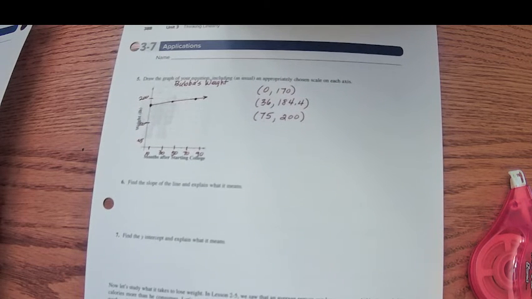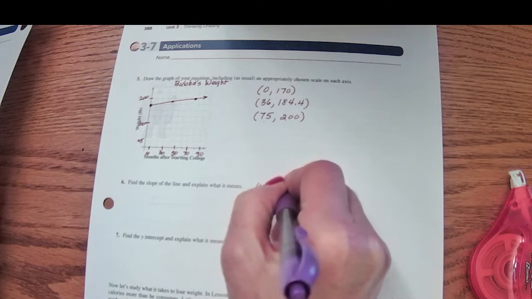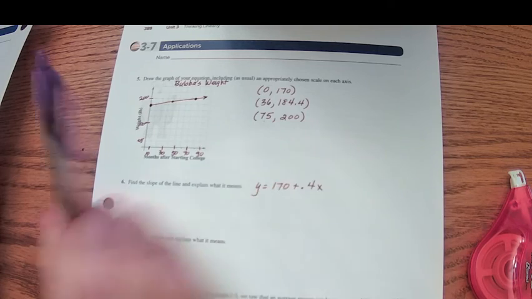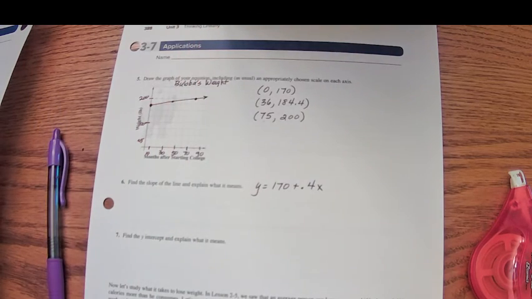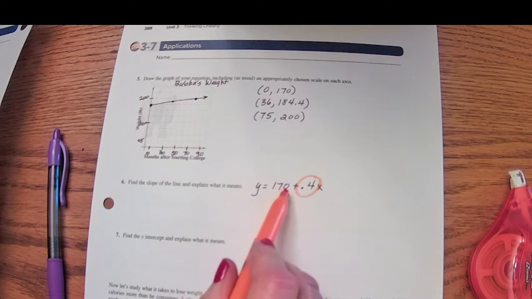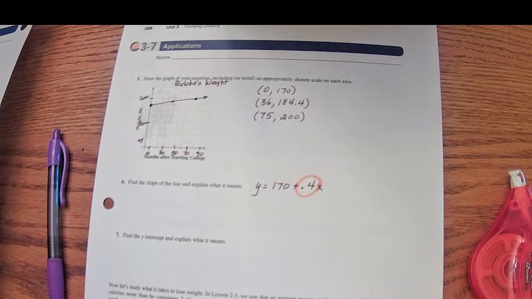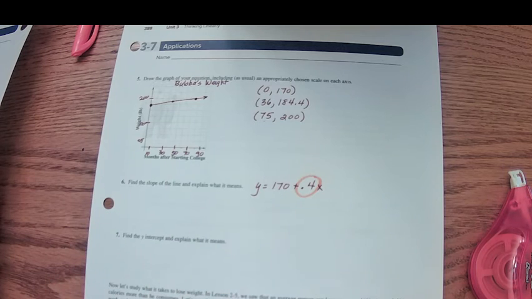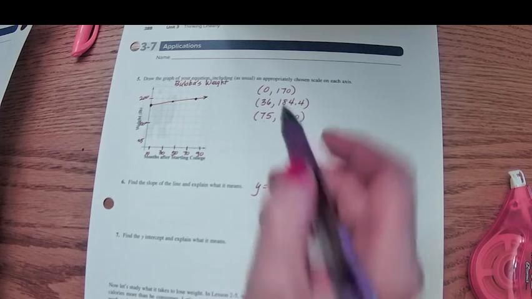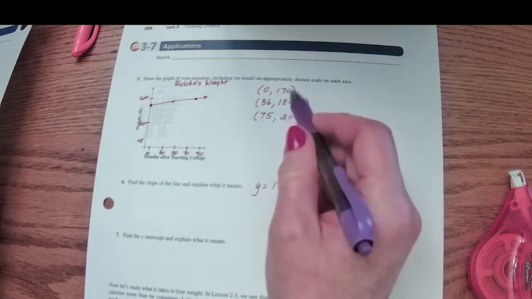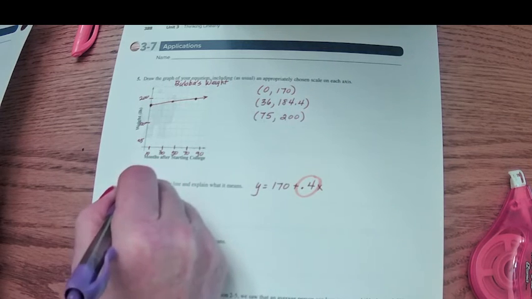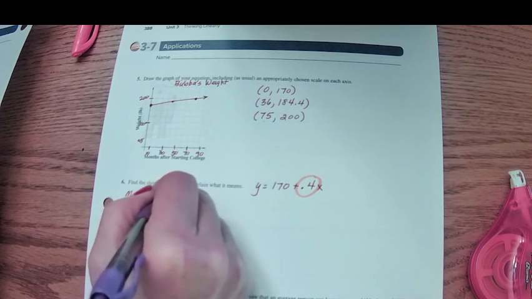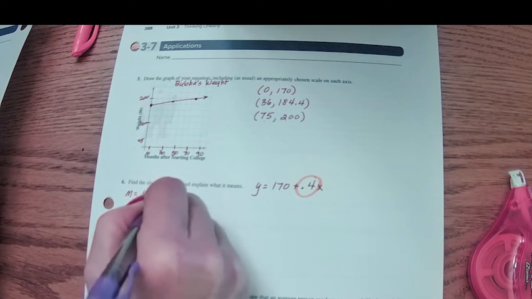Find the slope of the line and explain what it means. Well, we know if y equals 170 plus 0.4x, the number in front of the x is our slope. Starting point plus slope times variable. So we know our slope is 0.4 just by the format of our line. But let's go ahead and use our slope formula. Change in y over change in x.